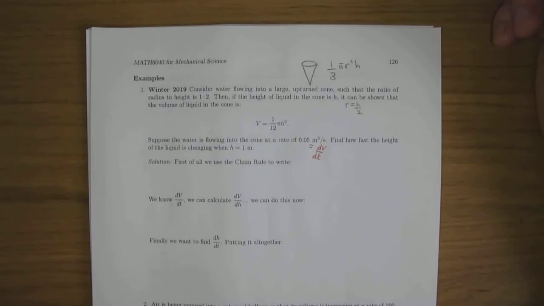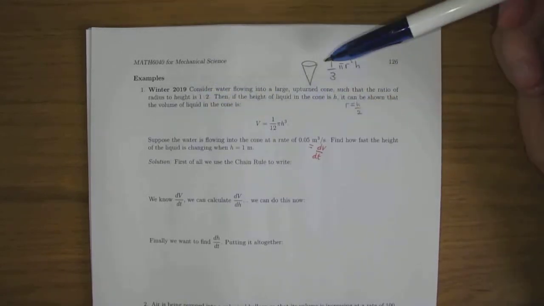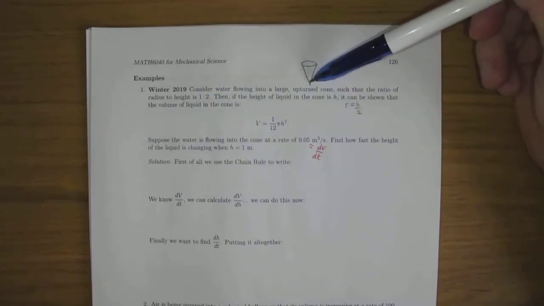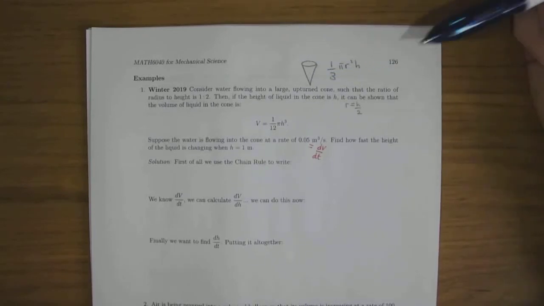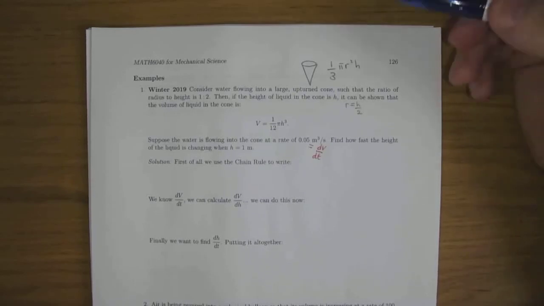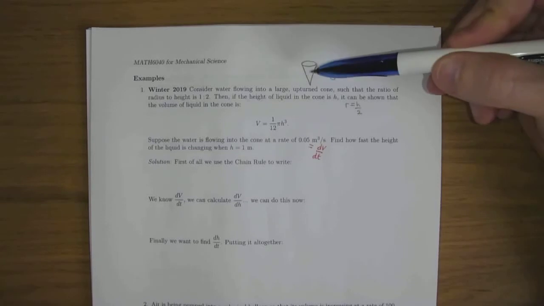Find how fast the height of the liquid. Now, it says that this is the volume of the liquid. It actually doesn't say how high the cone is. So basically you've got water going in, and the water level is getting higher and higher. Now, why these questions aren't really easy, by the way, is that the rate of change of height changes.